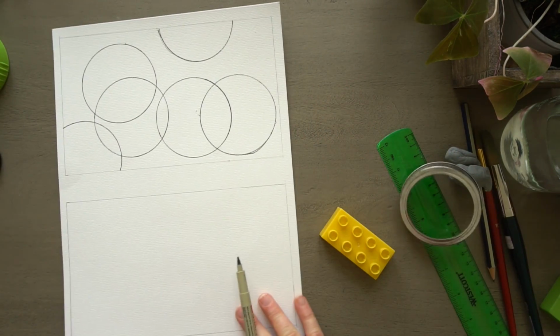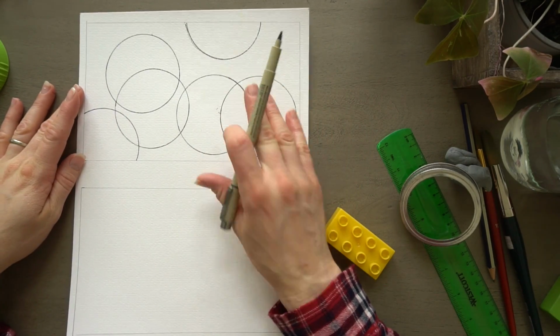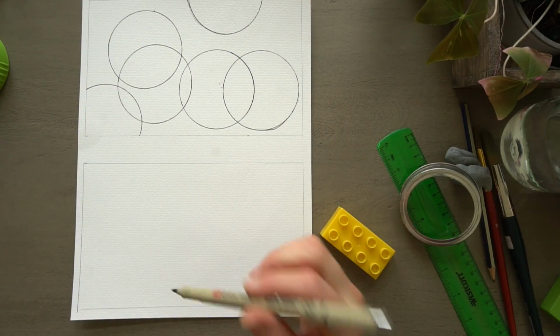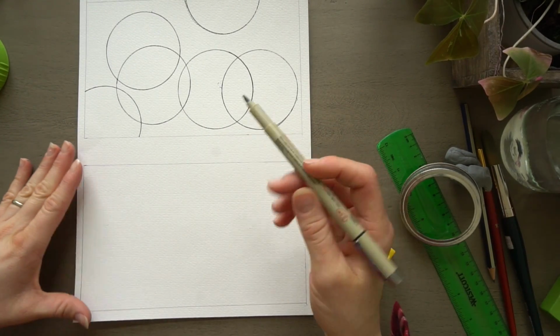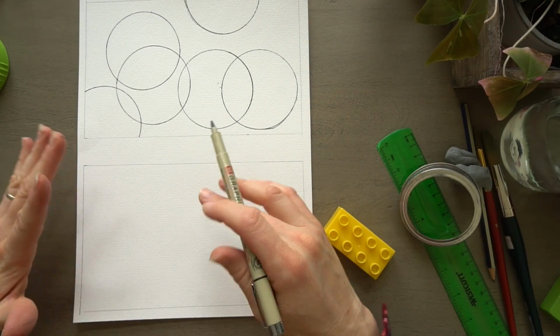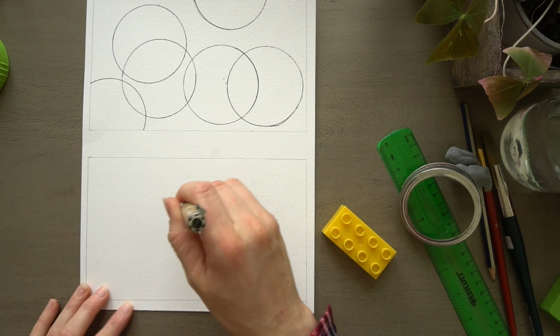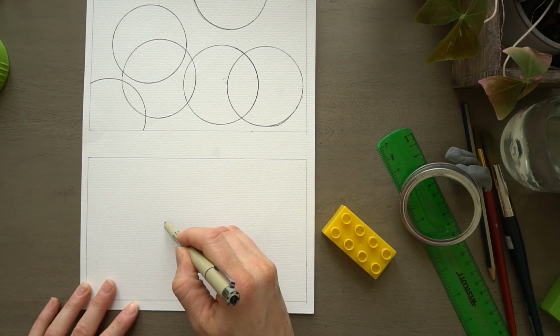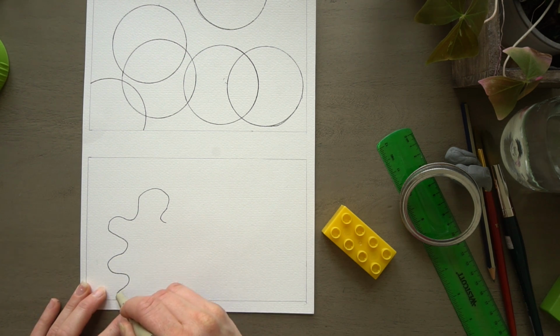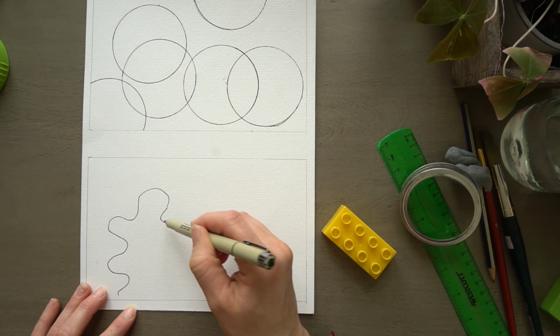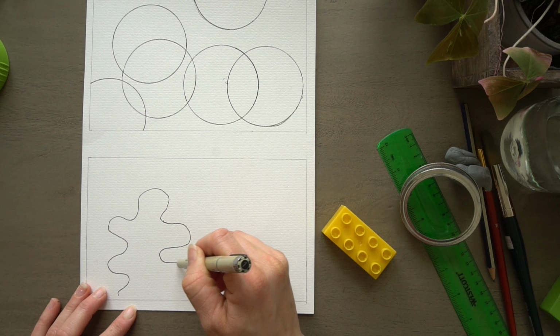Okay, so there's my geometric side, and then this is going to be my organic shapes. You can do organic shapes. You could draw just organic lines. I want to have some shapes because I want them to overlap because of the watercolor. So I'm kind of thinking of a Matisse kind of shape here. I'm thinking about, like, that looks like a gingerbread man, but I was thinking about a leaf.